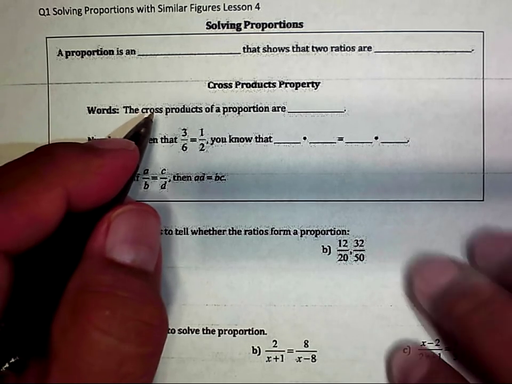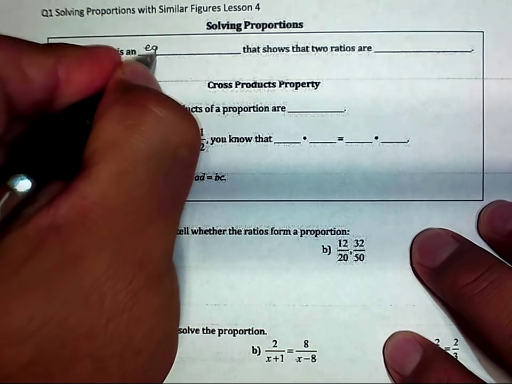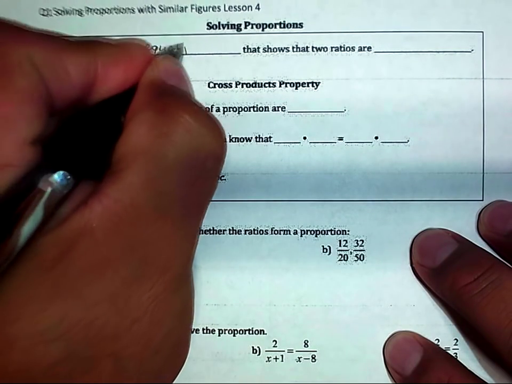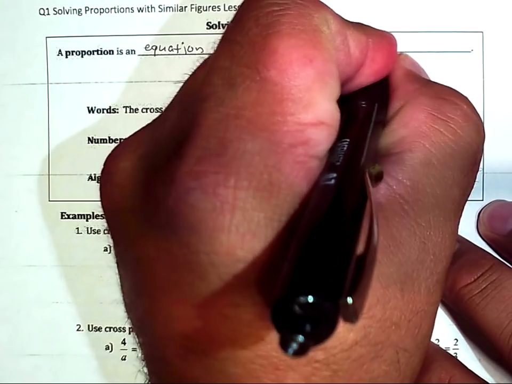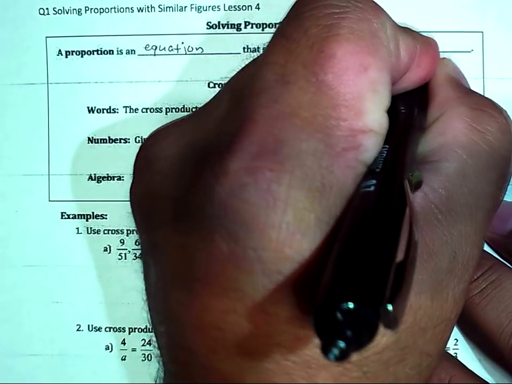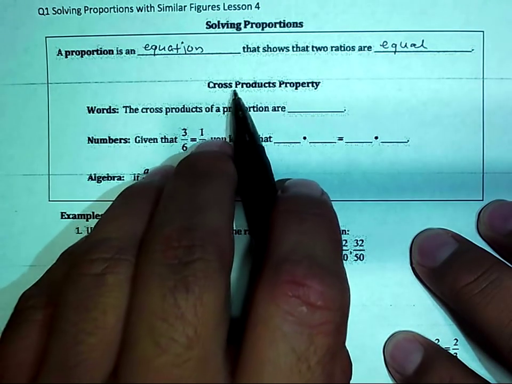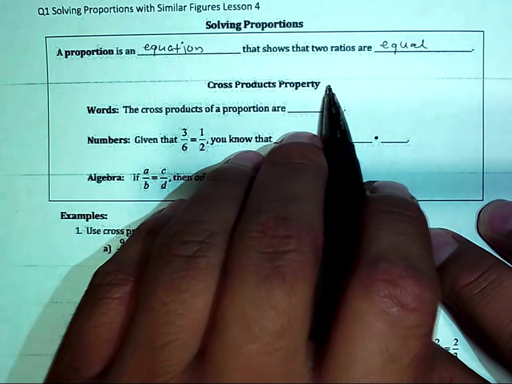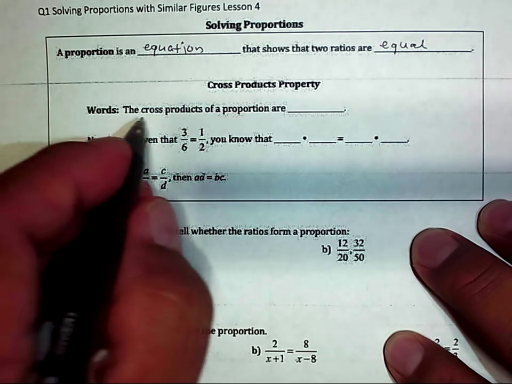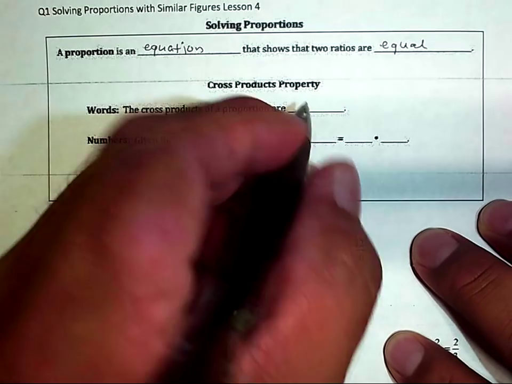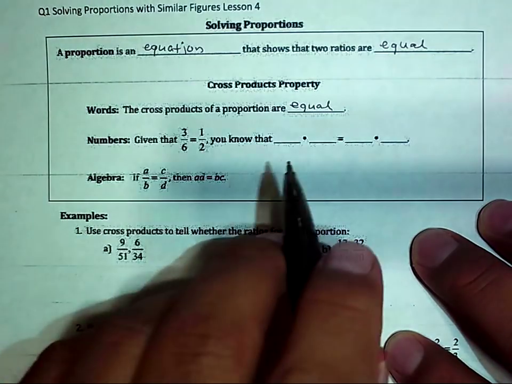Here we go. A proportion is an equation that shows that two ratios are equal. So how do we solve a proportion? We use the cross product property. The cross products of a proportion are equal. So in order to verify that they are proportional, the cross products have to be equal.